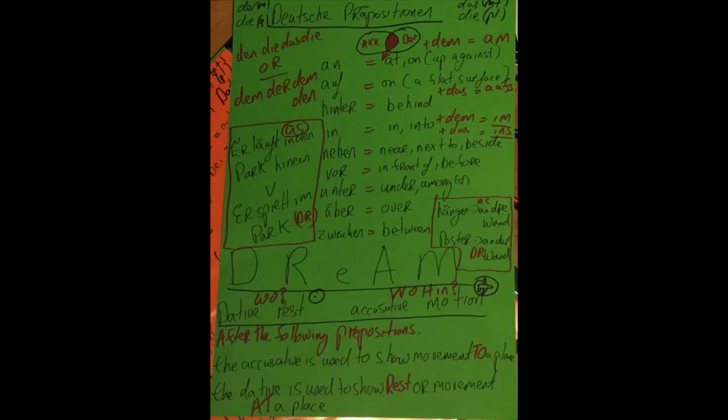Okay, so dream, dative rest, accusative motion. I have wo above dative rest, and I have wohin above accusative motion, because again dative talks about what you're doing in situ at the current time, whereas wohin is talking about you're going to a place. Okay, so we're looking at the last two sentences on the poster. The accusative case, or the accusative prepositions, is used to show movement to a place. The dative is used to show rest or movement at a place.